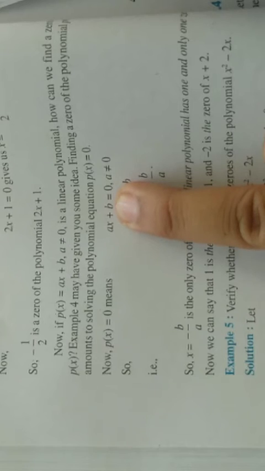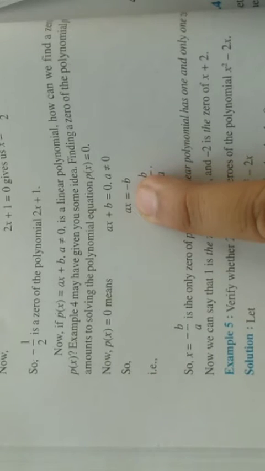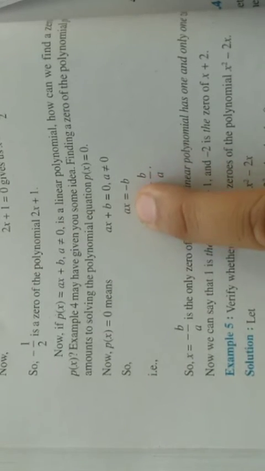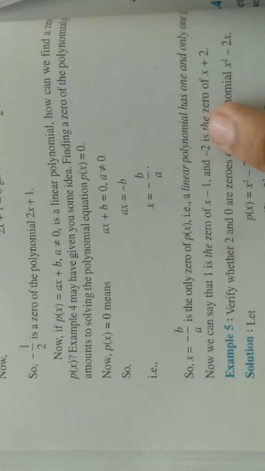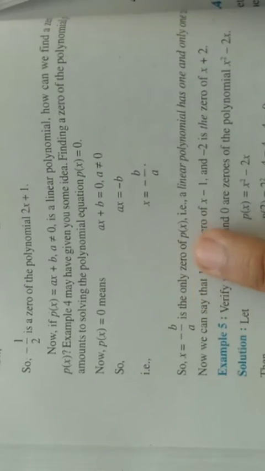Now this b is going to the right hand side, so it becomes minus b. So ax is equal to minus b. To find x, a is going to the denominator of minus b. So the answer is minus b by a. So we can say that x is equal to minus b by a is the zero of p of x. So minus b by a is the zero of the given polynomial.